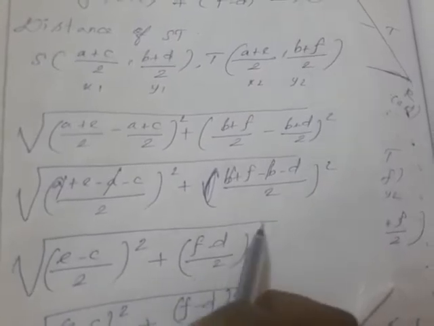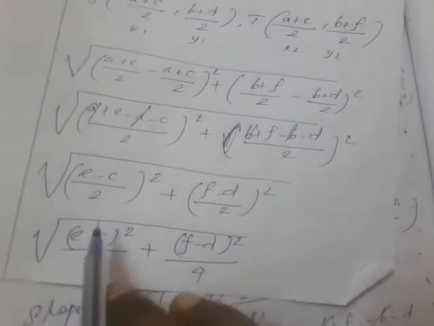What remains is (E minus C) squared by 4 plus (F minus D) squared by 4.